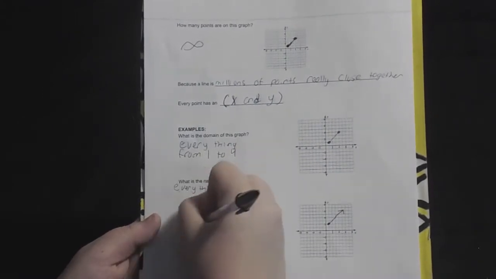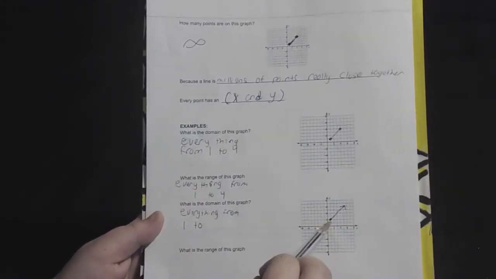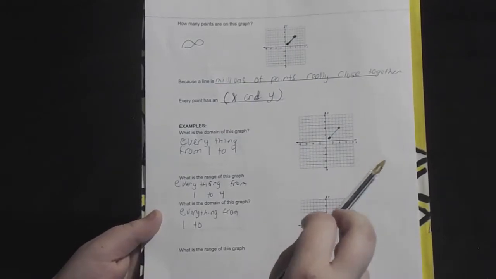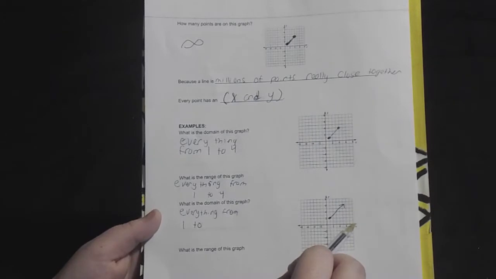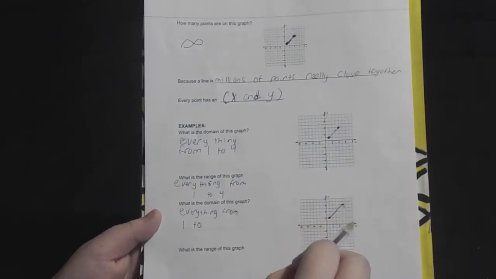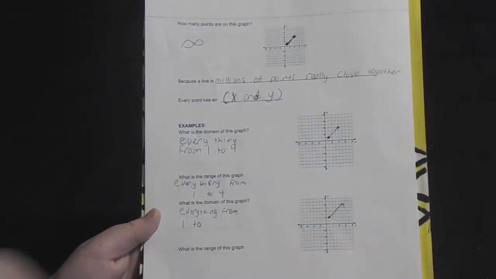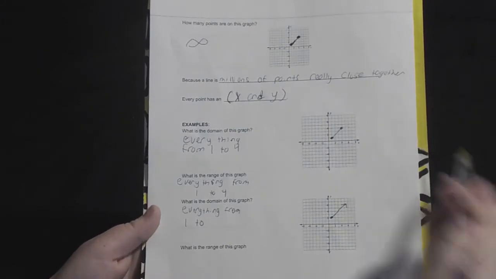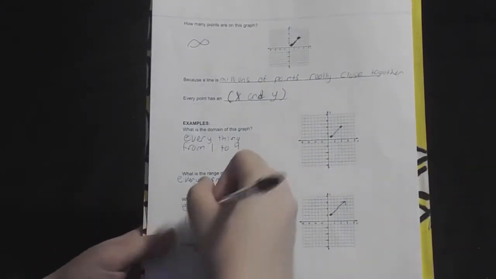from 1 to, how far does this graph keep going? Well, there's an arrow, and it's going to continue. So it's going to keep going right. There's going to be an x at 8 around here. There'll be an x at 10 around here. There'll be points at all those x's forever and ever. So we say everything from 1 to infinity, because that graph is just going to keep going forever and ever.